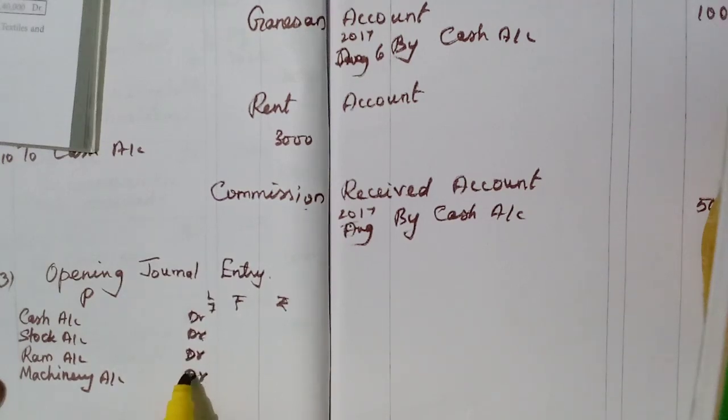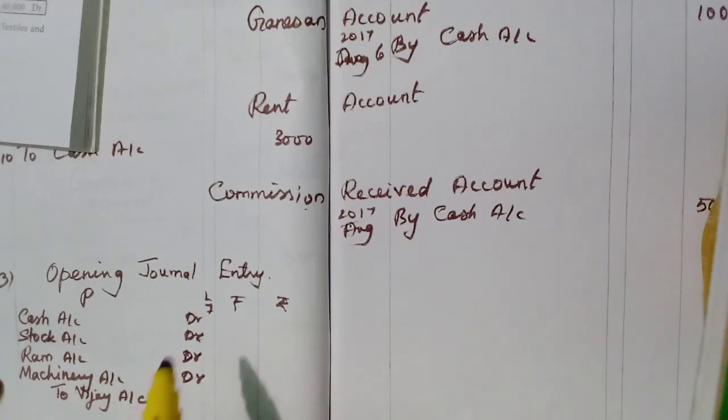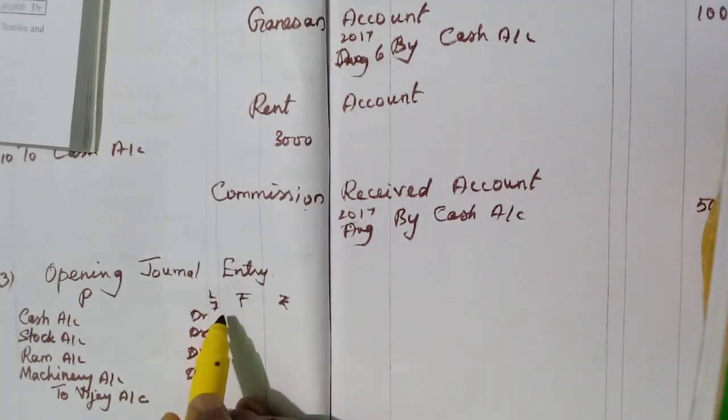Then liabilities. Liabilities means credit, isn't it? So we need to credit to amount due to Vijay. So Vijay account. Then now we need to enter the amount.